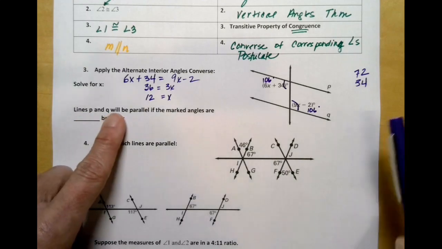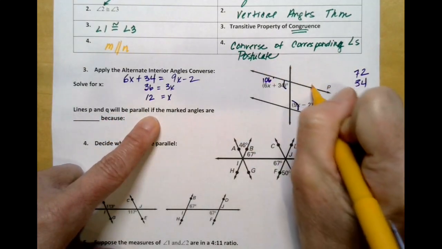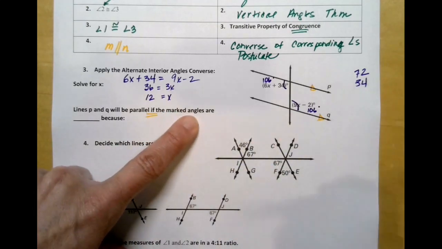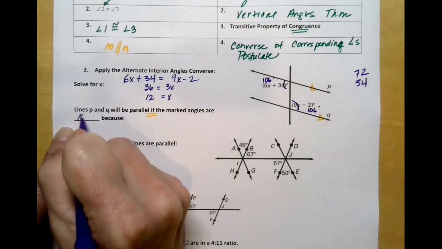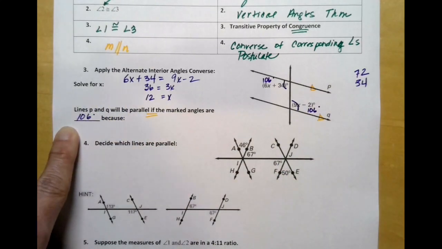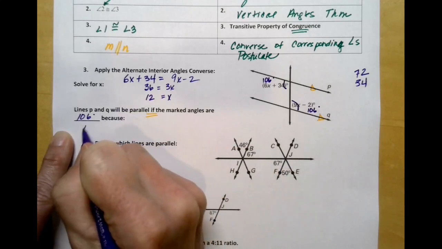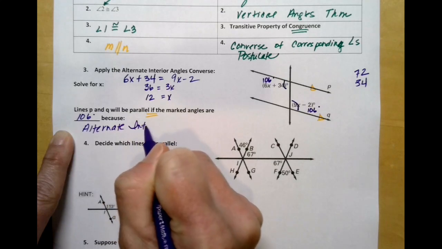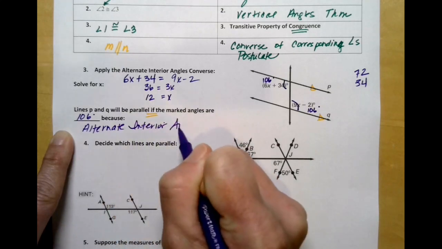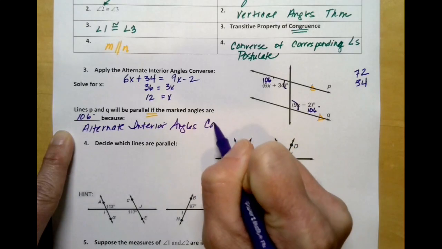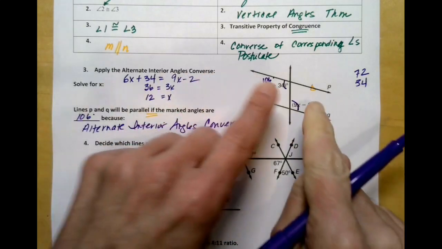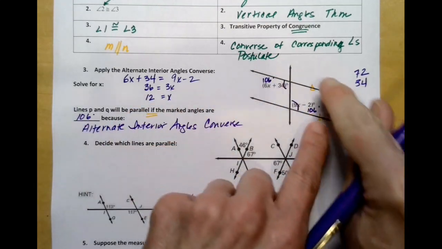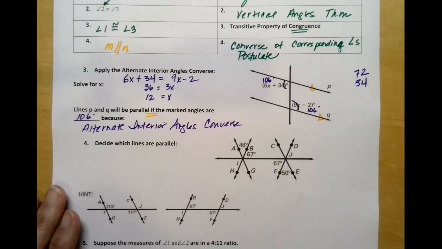Lines P and Q will be parallel only if the marked angles are 106 degrees, and we can say that because of our alternate interior angles converse. I know if I can get these two angles equal, the lines will be parallel. If x is equal to 12, that's true, so I can say those lines are parallel.